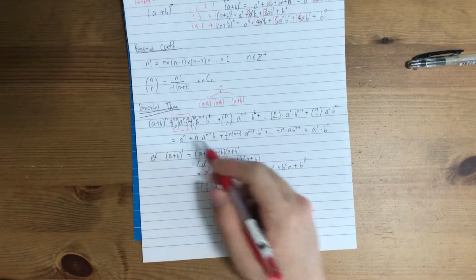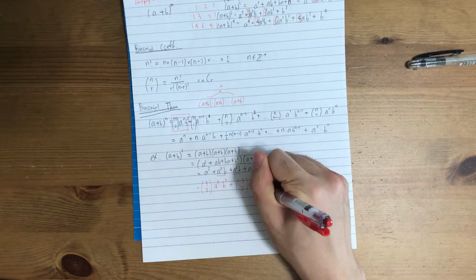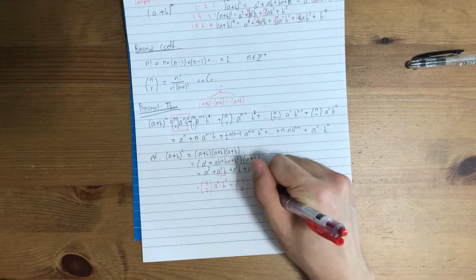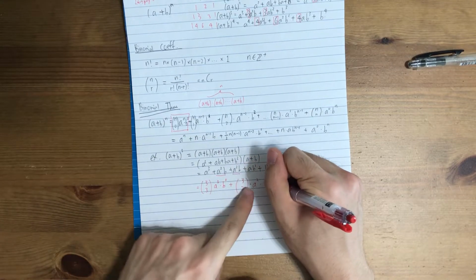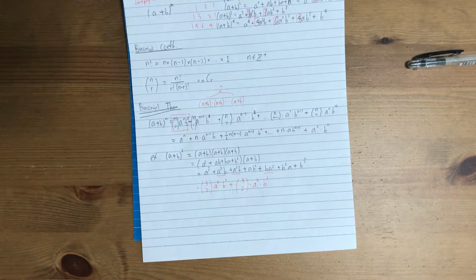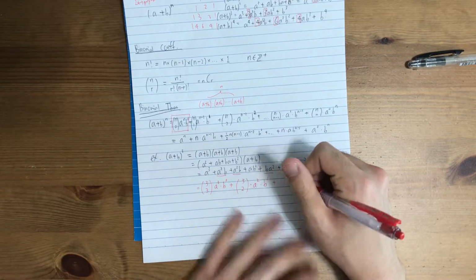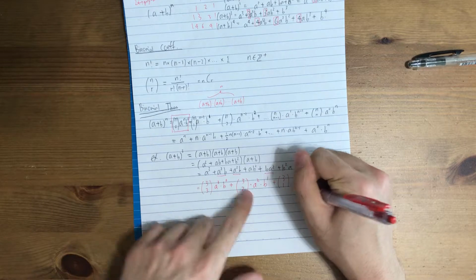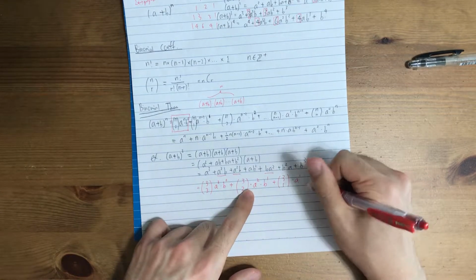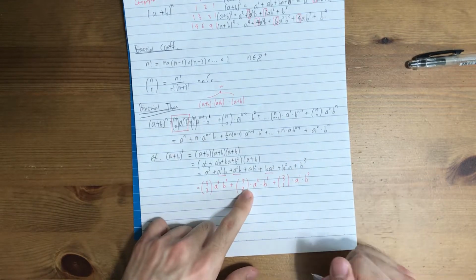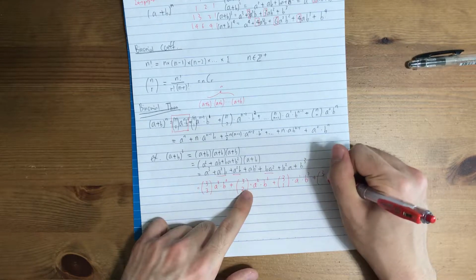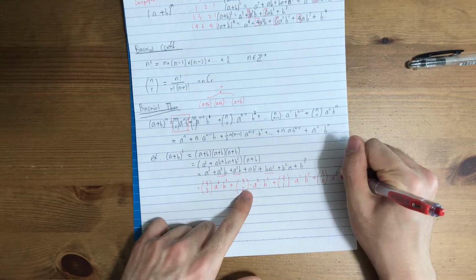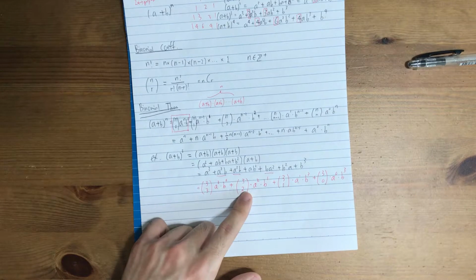So out of 3 objects, we choose 2 A's. That means we have A squared, right? Because we chose 2 A's. And we will have 1 B. The next one will be out of 3 objects, we select 1 A. So that means we have 1 A, and we will have 2 B's. And lastly, out of 3 objects, we select no A, 0 A. That means we will have 3 B's, right?